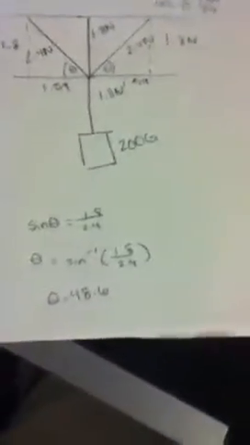Whatever that is, that will be your degree. In this case it is 48.6. So this is your experimental, which you will later need once you do percent error.